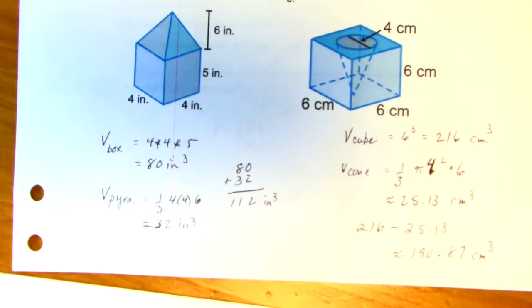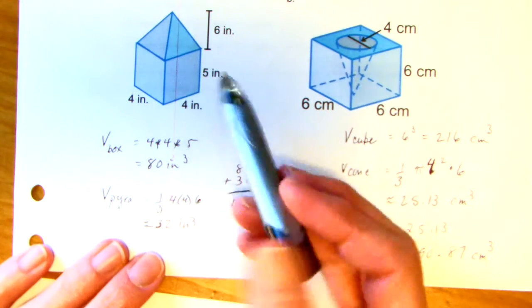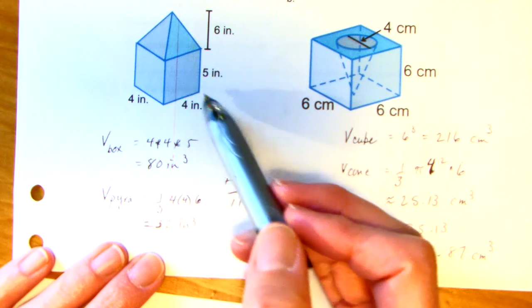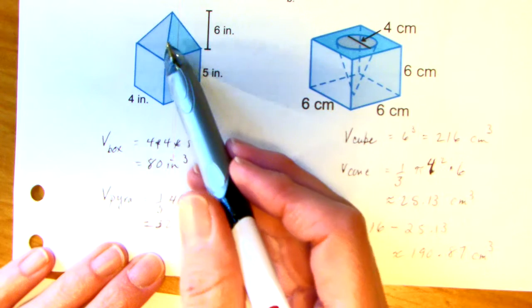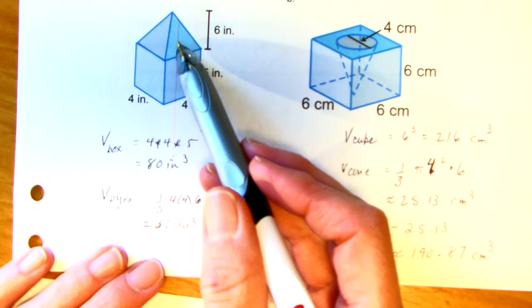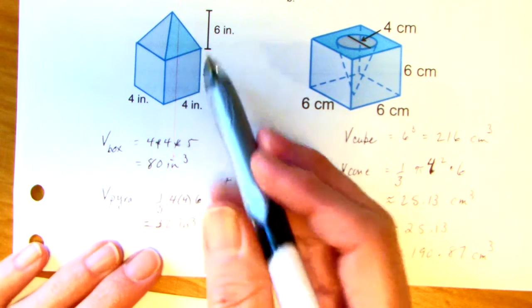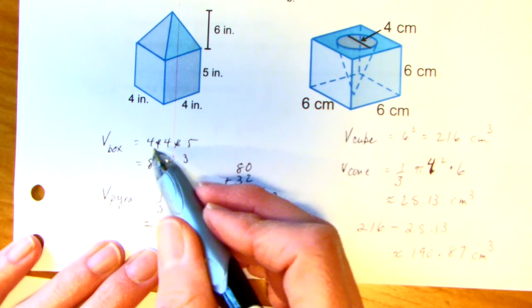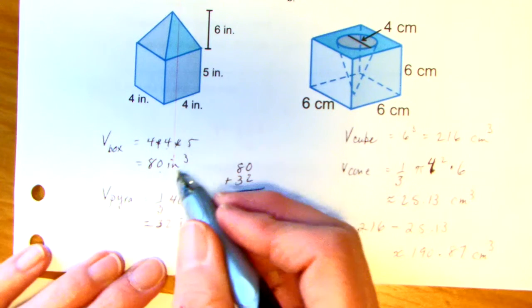Here we go. First, I want to find the volume of the box in the bottom. It's not completely a cube because the height's a little bit longer. And the volume of the roof part, which is more pyramidal. Here we go. So 4 by 4 by 5, it's 80, because 4 times 4 is 16 times 5 is 80 inches cubed.